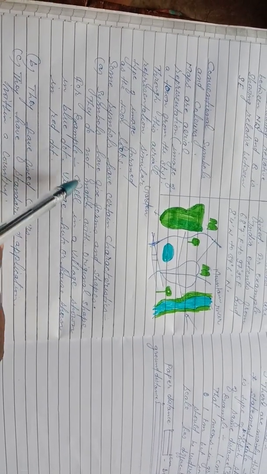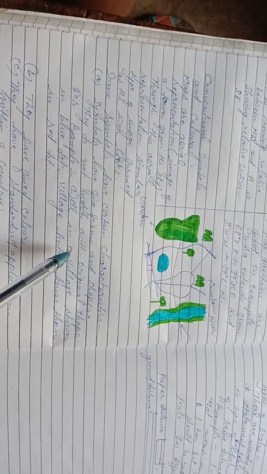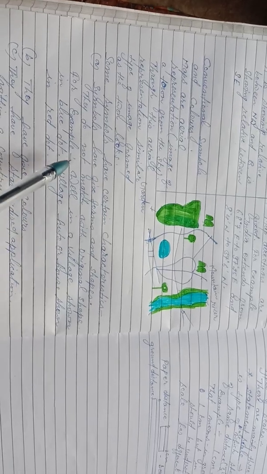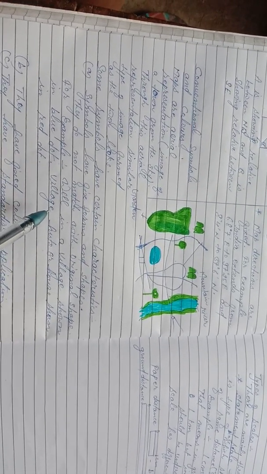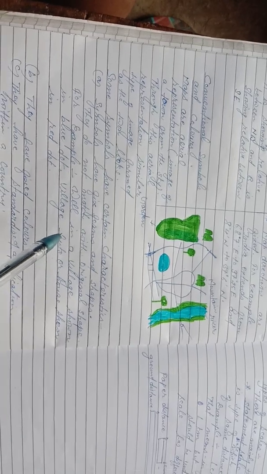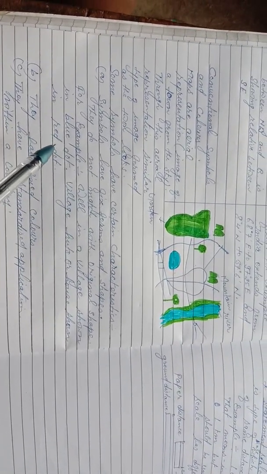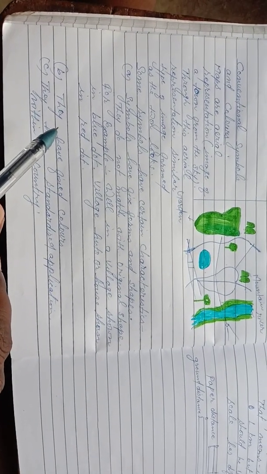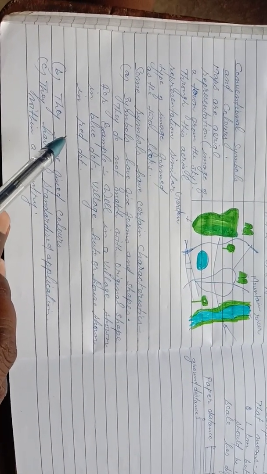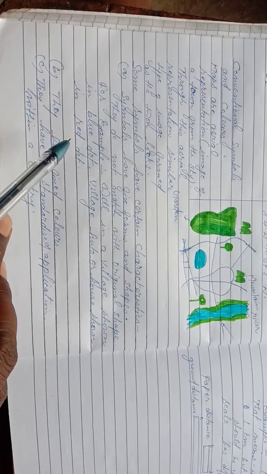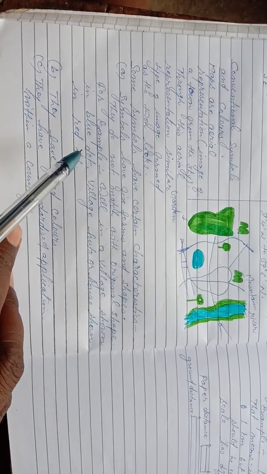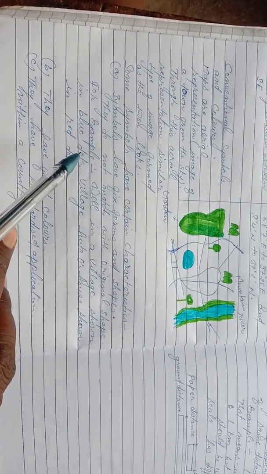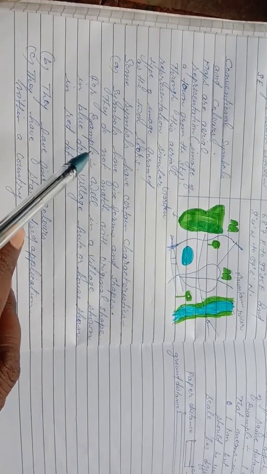For example, a well in a village is shown as a blue dot, and a village hut or a house is shown as a red dot. Now B number: they have fixed color, so the color also we cannot change. That means the blue color we cannot use for a mountain, or the green color we cannot use for the roads.